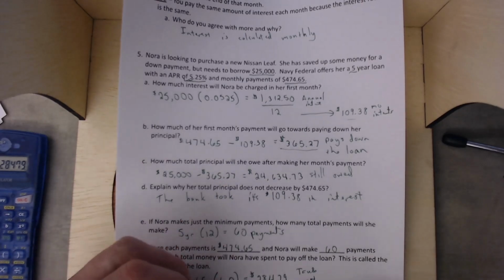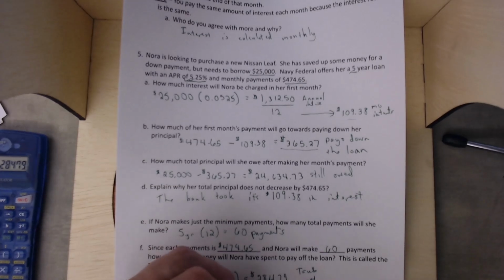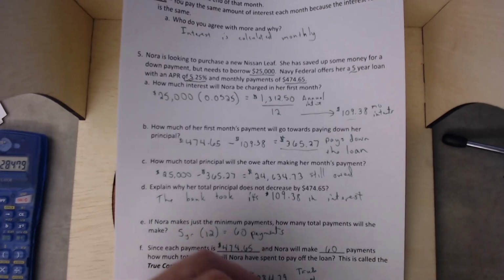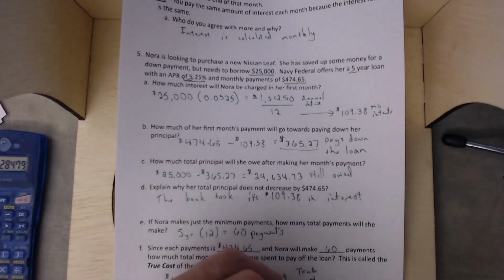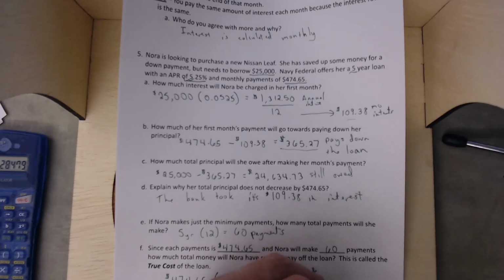To find this, all we do is we take the true cost of $28,479 and we subtract away the money we borrowed, the original principal amount, $25,000, and we find that we have $3,479 of total interest.